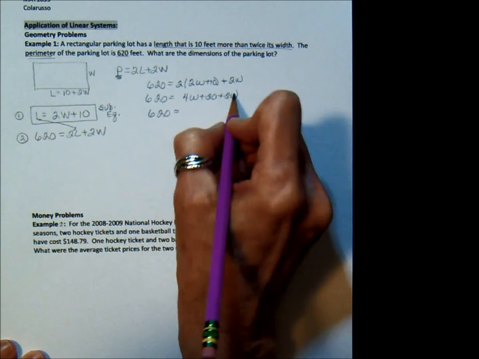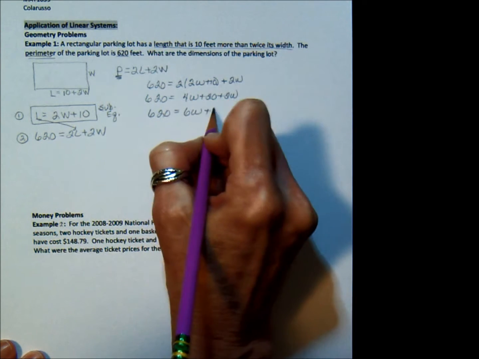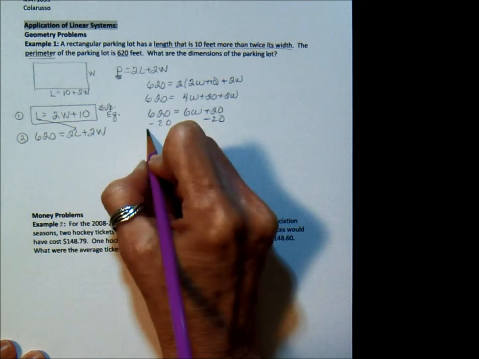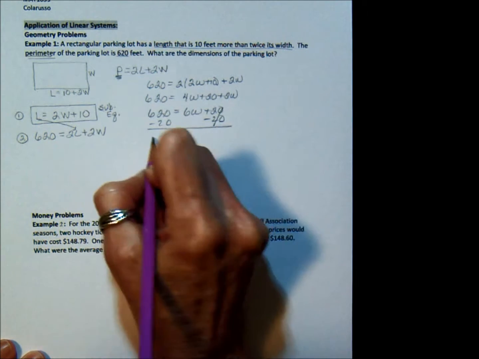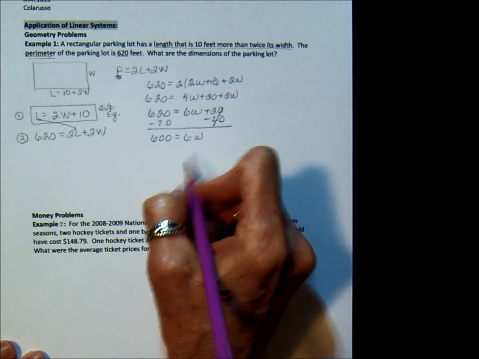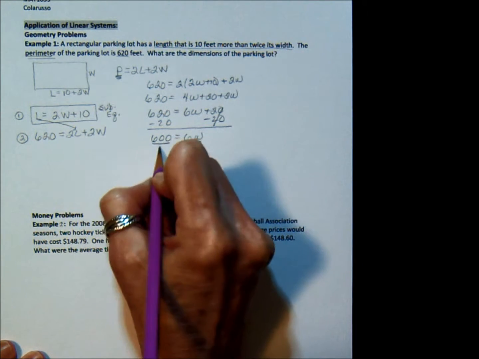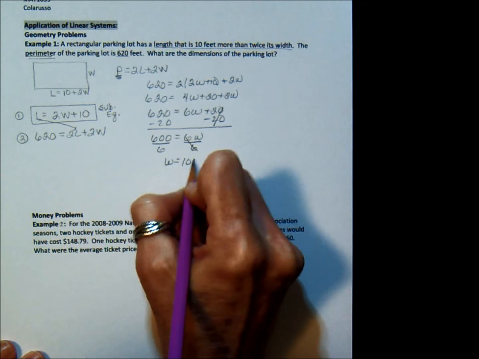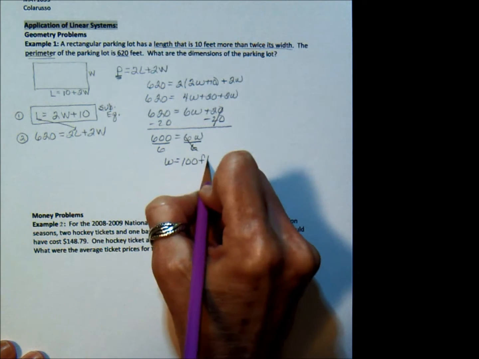Combine like terms, 6W plus 20, and now we're going to solve for W, subtracting that 20, and I get 600 equals 6W. Divide both sides by 6, and we get W equals 100, and this is feet.